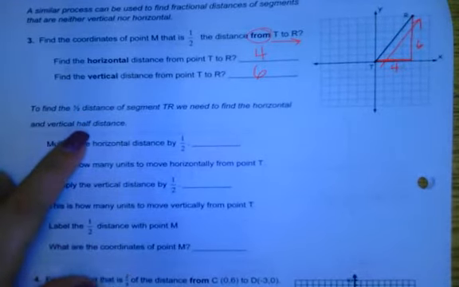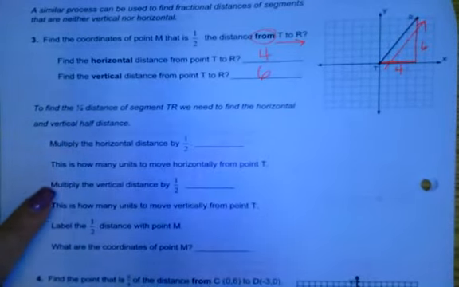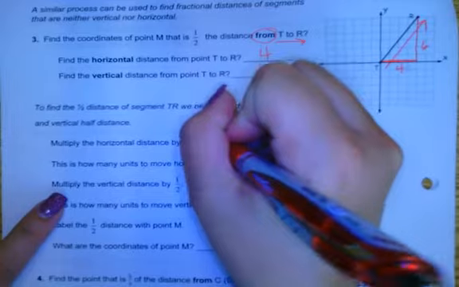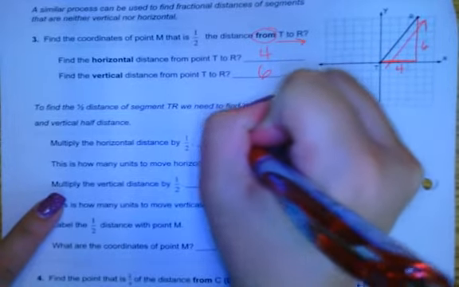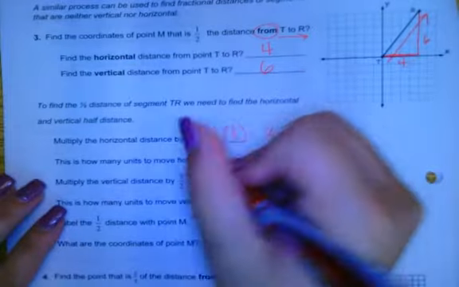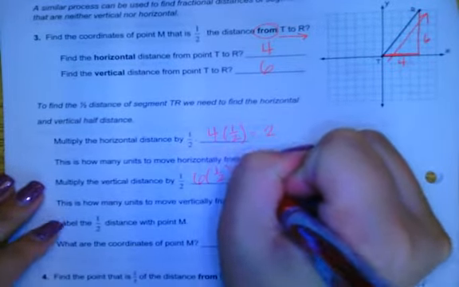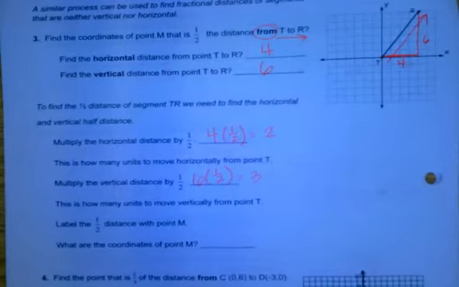Okay, and it says to find half the distance of segment TR, we need to find the horizontal and vertical half distance. So it says multiply the horizontal distance by half. So 4 times 1/2 is going to give you what? 2. This is how many units you're going to move horizontally. Multiply the vertical distance by half, so 6 times 1/2, and you get 3. This is how many points you are going to move vertically.